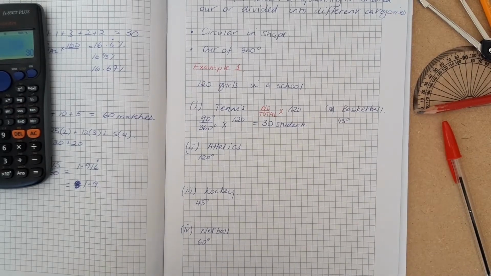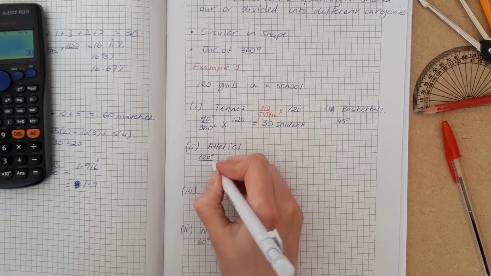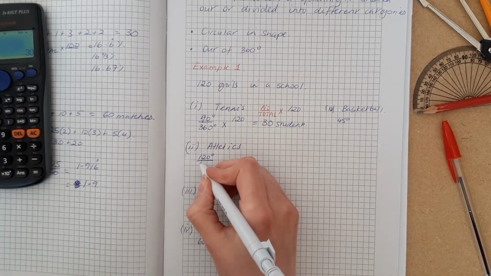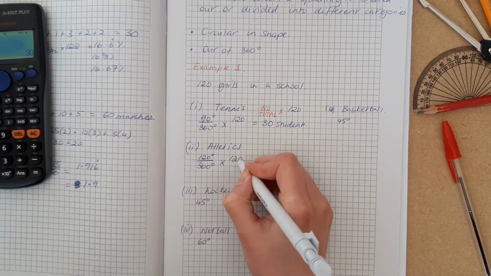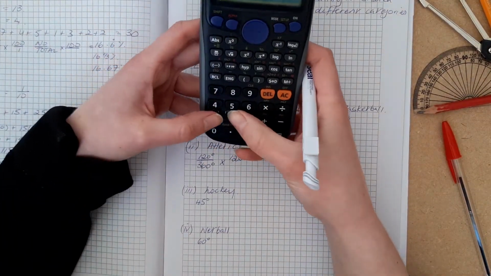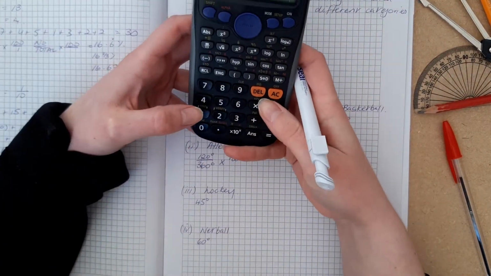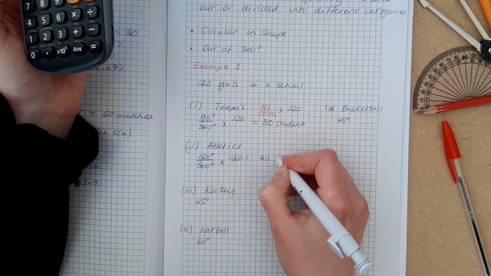We apply the same logic to every sport. So it's 120 degrees out of the total. So 120 degrees out of the total 360, multiplied by the total number of students in the class. That means a third of the students do athletics. So that's a third, multiplied by 120, is 40 students.